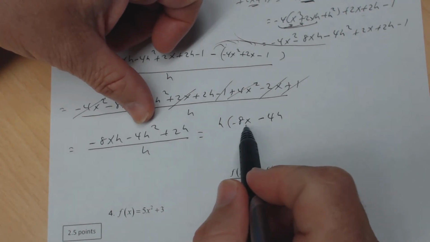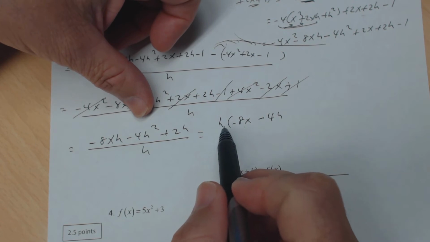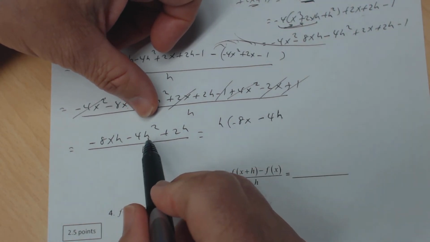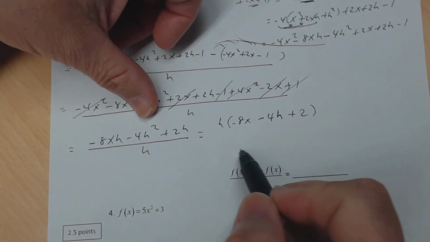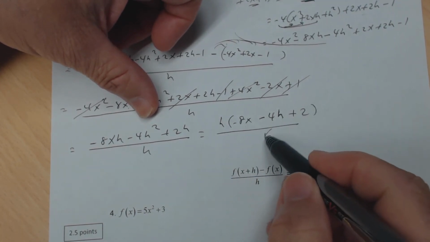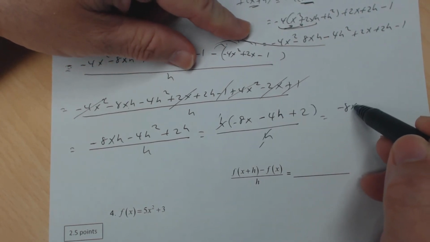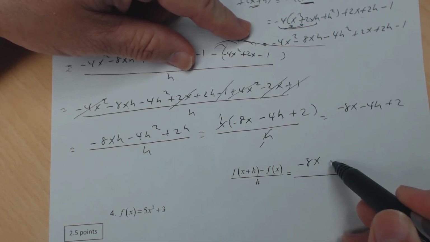And always check yourself, h times negative 8x is negative 8xh. H times negative 4h is negative 4h squared plus 2. H times 2 is 2h, all divided by h. Now reduce, and you have your answer. Negative 8x minus 4h plus 2. So that's your difference quotient.